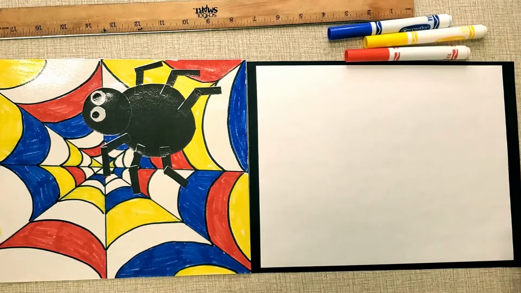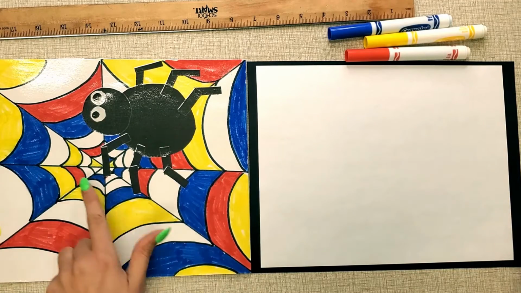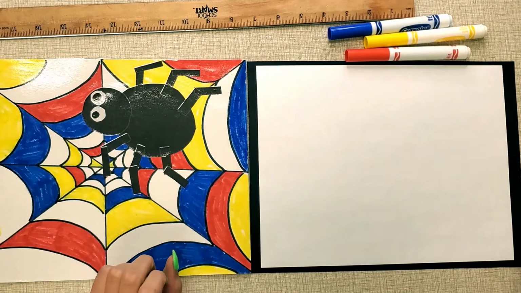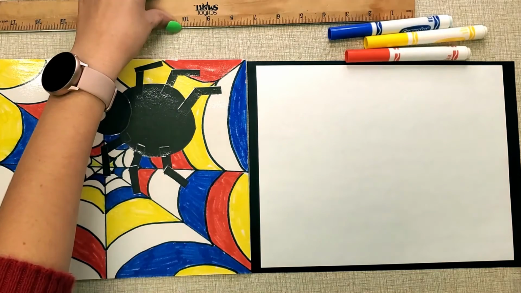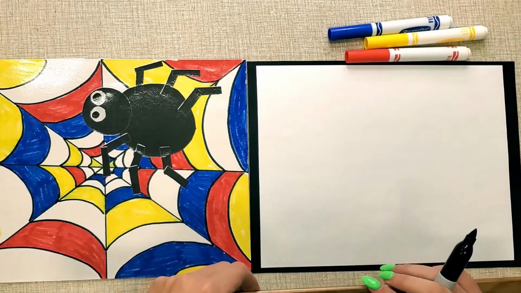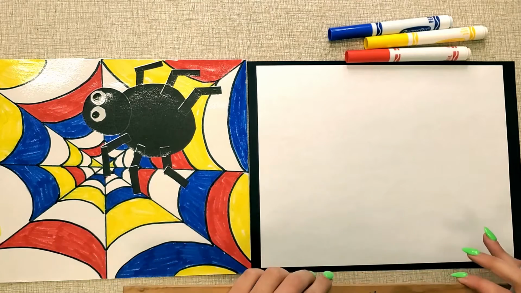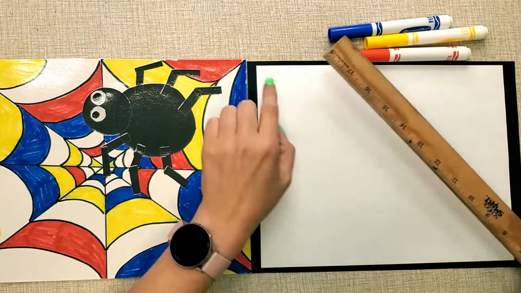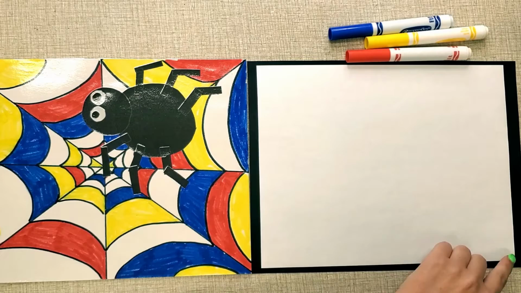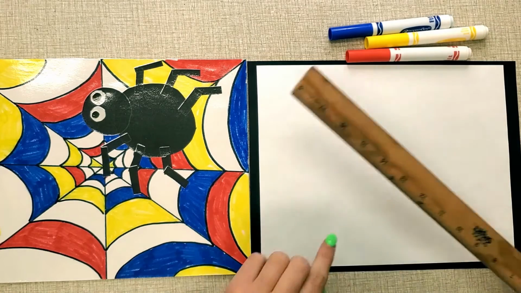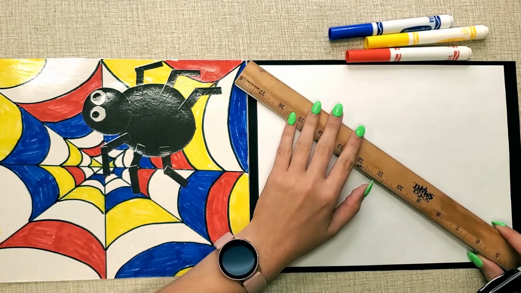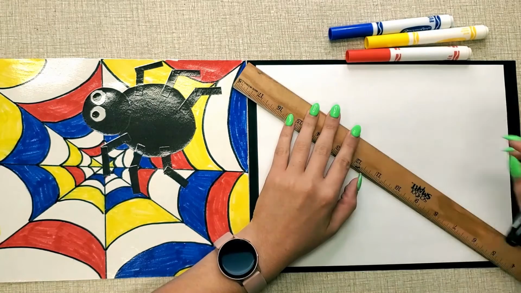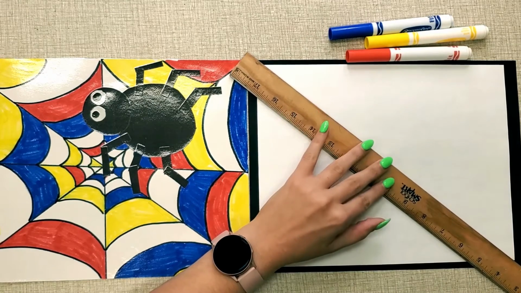All right, so as we start our project, we're going to be making our spider web design first. If you have a ruler, it kind of helps with this part, but you don't need one. The first lines we're going to make are two lines that go from one corner to the other, and then one from this corner to that corner. So I'm going to use my ruler. I line it up so that I can see this corner and this one down here.